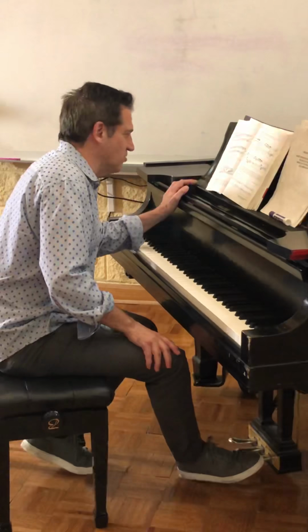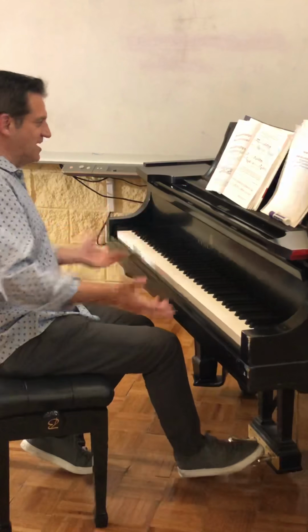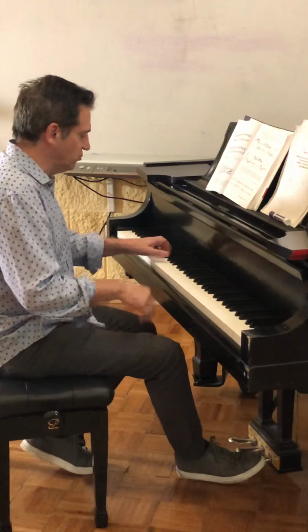The Mendelssohn Song Without Words is a very nice contrast between flat 2 and natural 2.